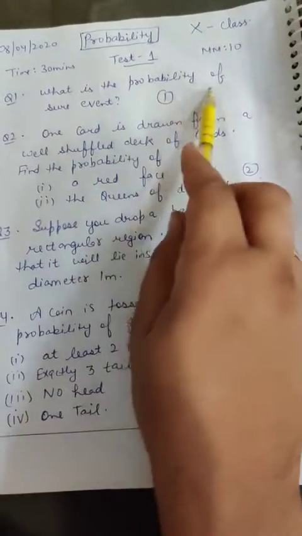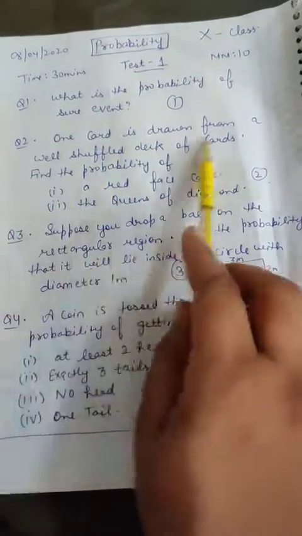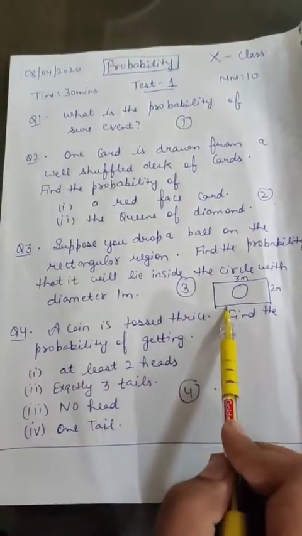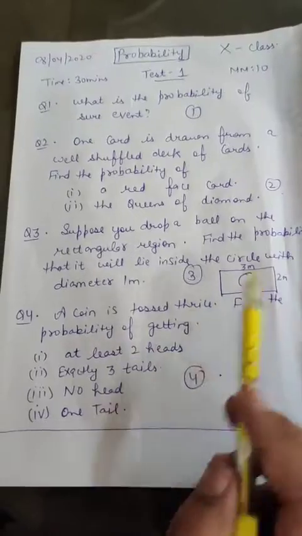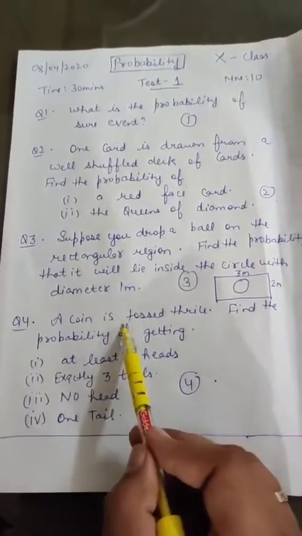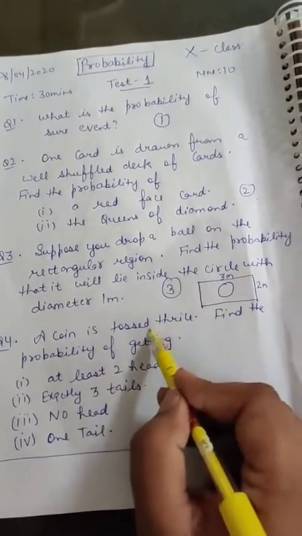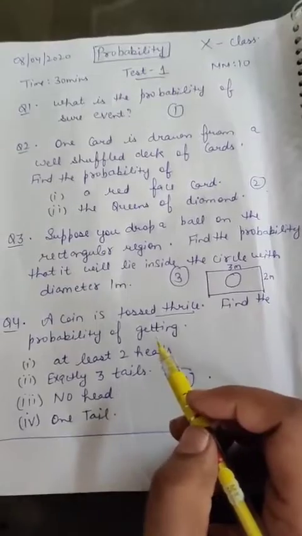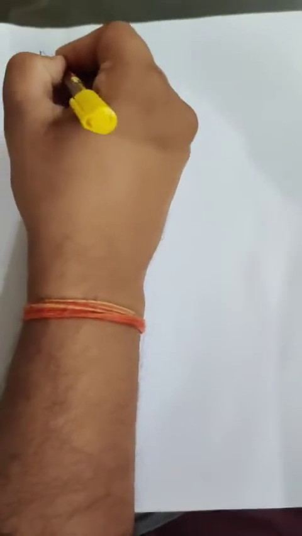The first question is what is the probability of a sure event, then a question based on playing cards, then a question based on a rectangle with a circle given inside, and the last question is based on coins. If a coin is tossed thrice, or we can say 3 coins are tossed simultaneously. Now let's start with the first question and its solution.